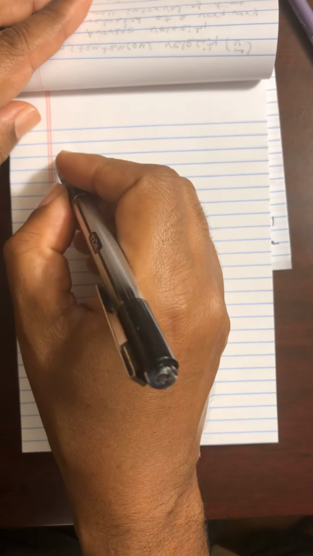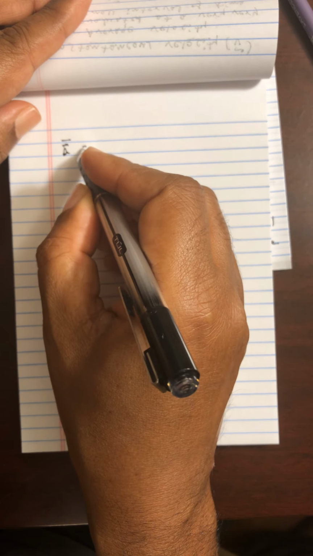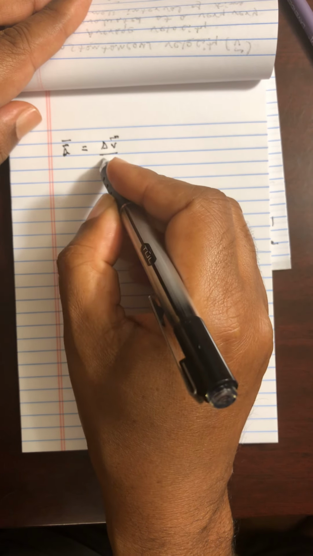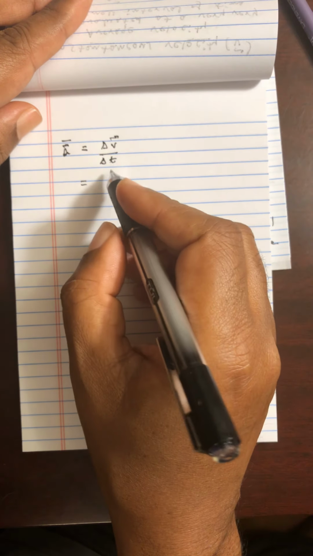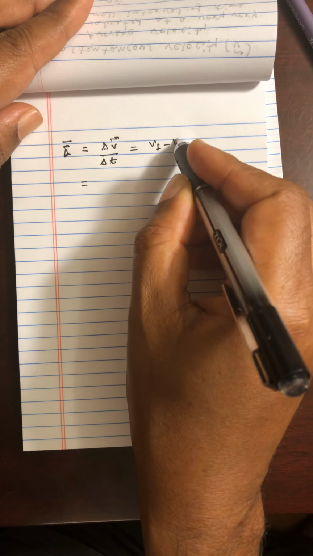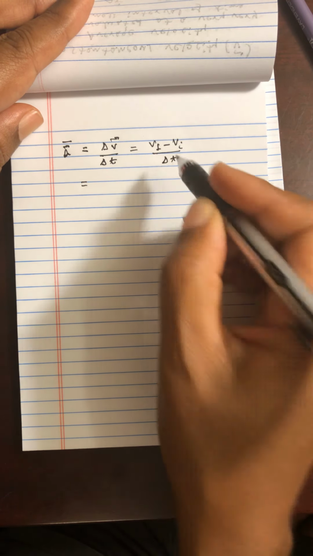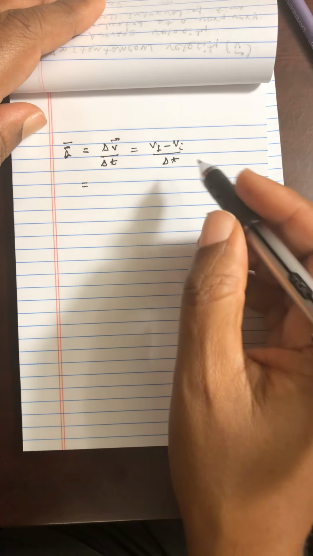This definition is written as: the average acceleration is the change in velocity divided by the time taken for this change. But we know that delta v is v final minus v initial, divided by delta t.